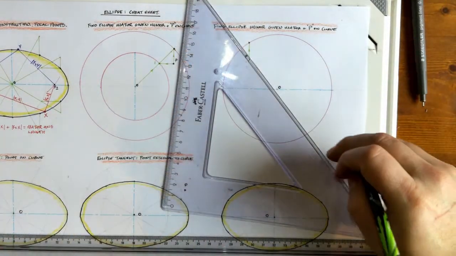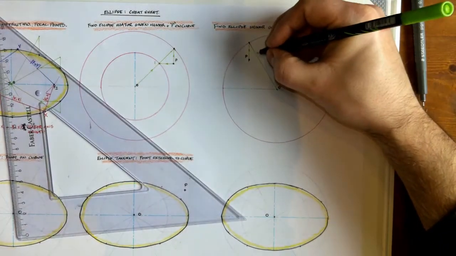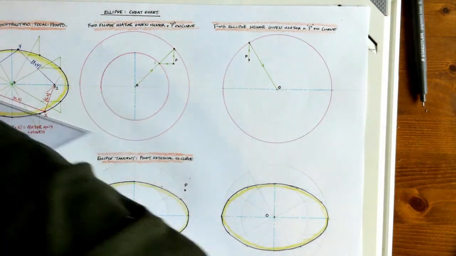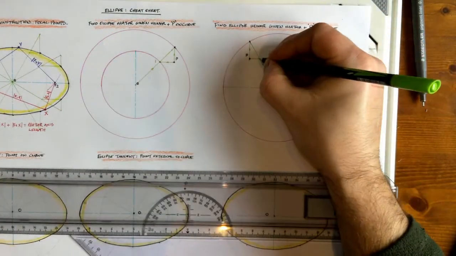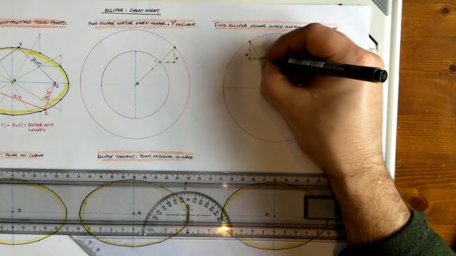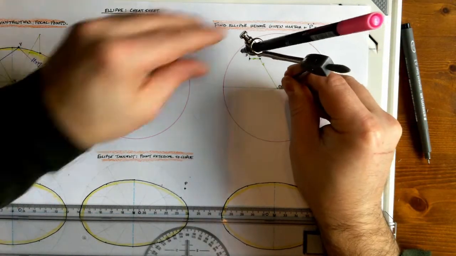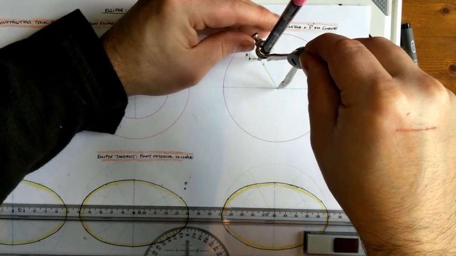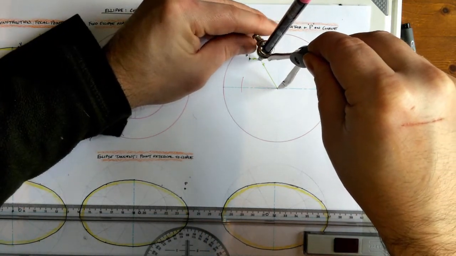Then I am going to join that point back to O, like so. Again, I'm putting directional arrows there so we can see what's going on. And finally, I will draw a horizontal line across from point P to intersect the line we just drew back to the center. Where they intersect, that's the point on the minor circle. So I get my compass, put it on O, measure out to the point, just be a little more accurate than that, and I can draw. That just moved off a little bit, apologies about that.